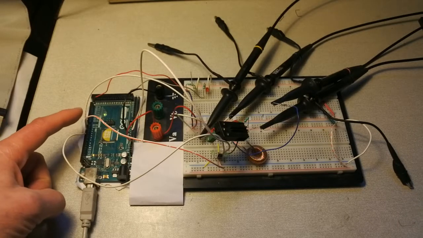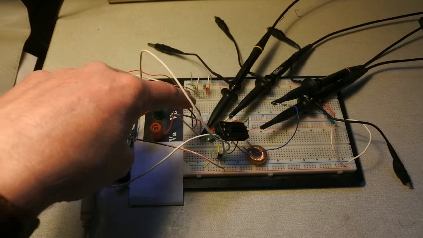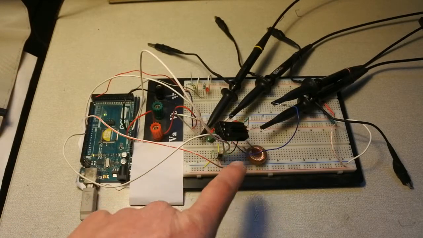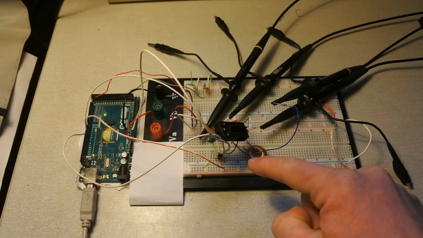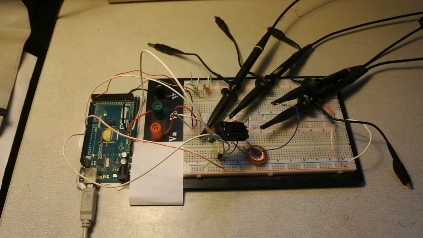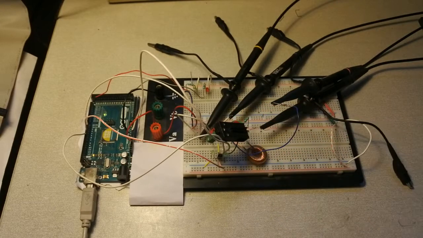Pulse modulation is sent from this wire right here, switch intermediate, and a circuit to cause a voltage backlash if this switch is being released.